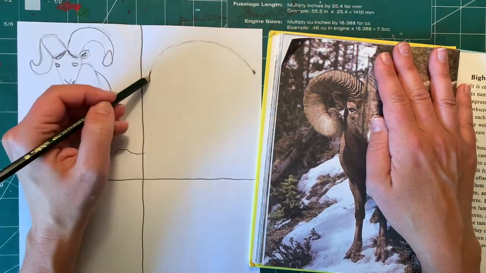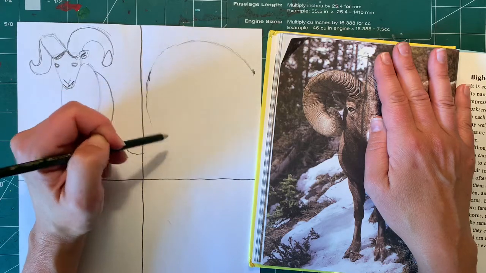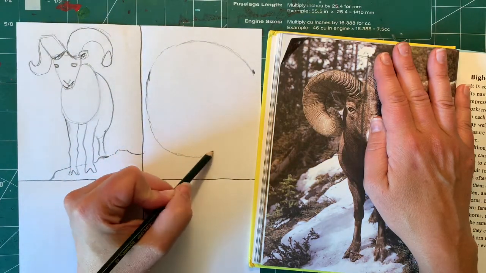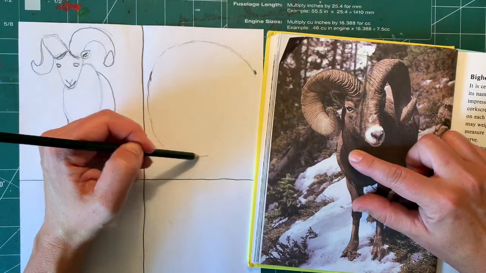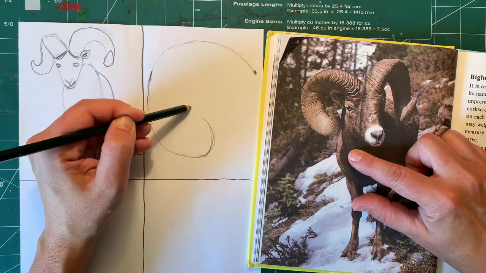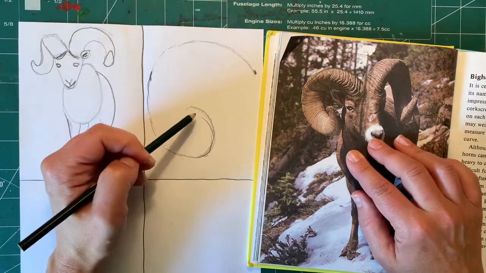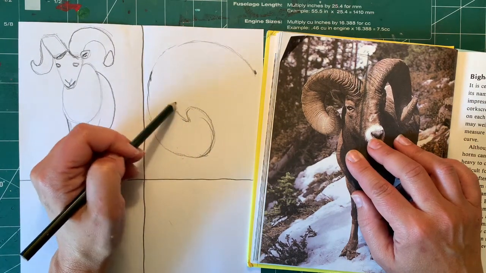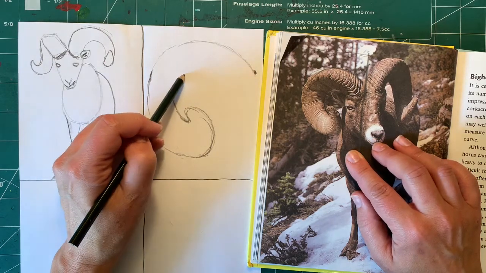So now the rest of this curve is gonna come down here and curve around this way. I'm gonna have to leave a little space here for the eye and part of his head. So now I'm curving in like that. Okay, and then I'm going to make the point here, and then it comes very thick this way.